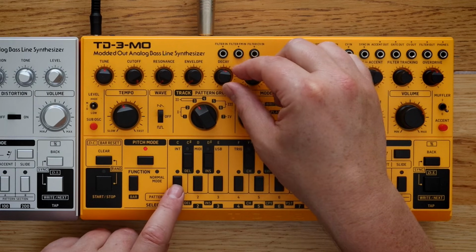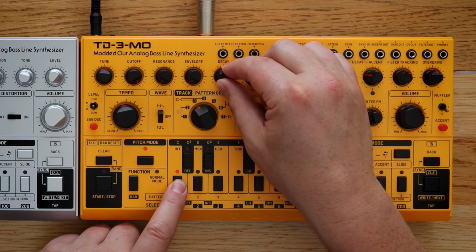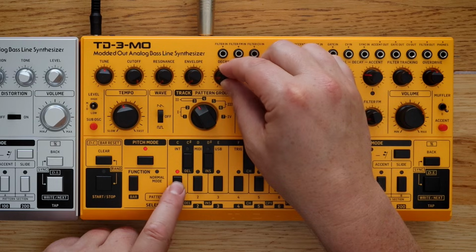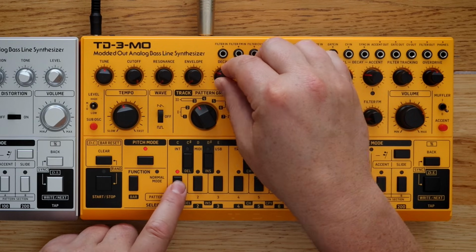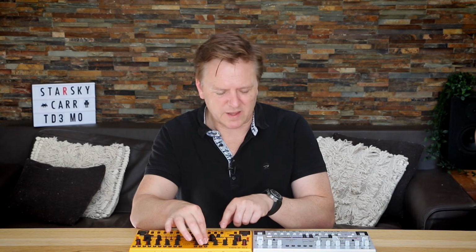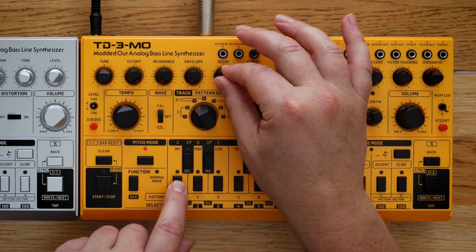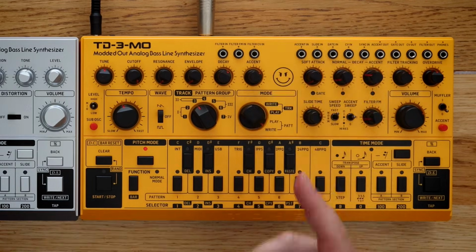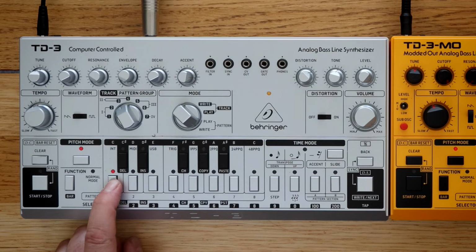Until you get to around 12 o'clock, 1 o'clock. And the original's fixed at around 1-ish or something like that, I think. But it's not identical. It's actually got a lot longer decay. If you try and make the modded out version longer, you just get a sustain note on a gate, so it just holds on forever.